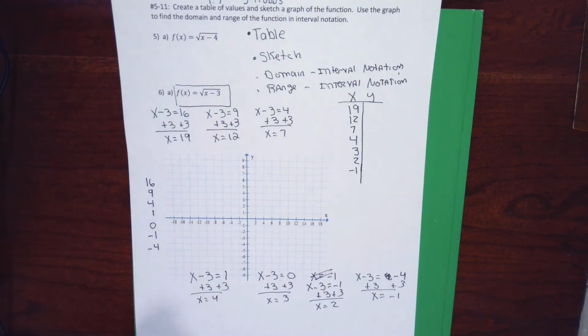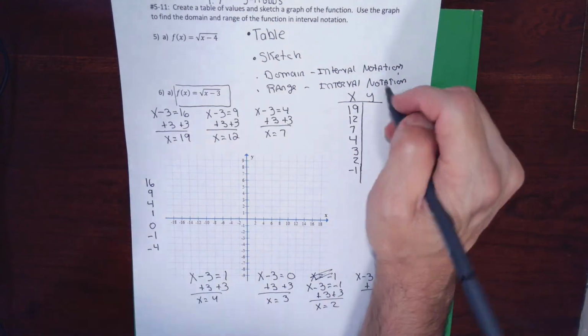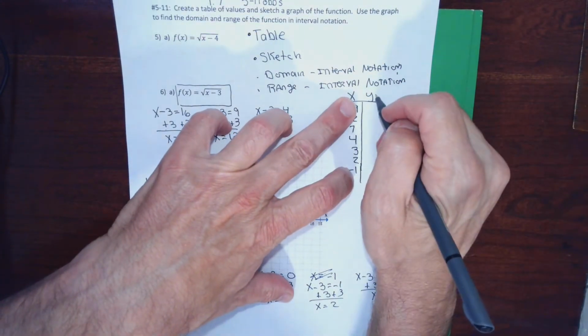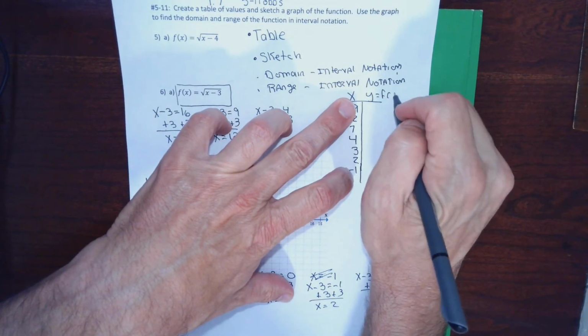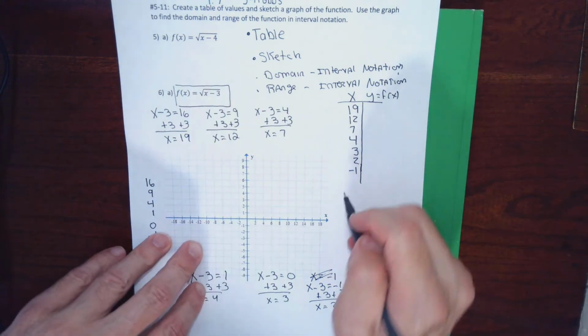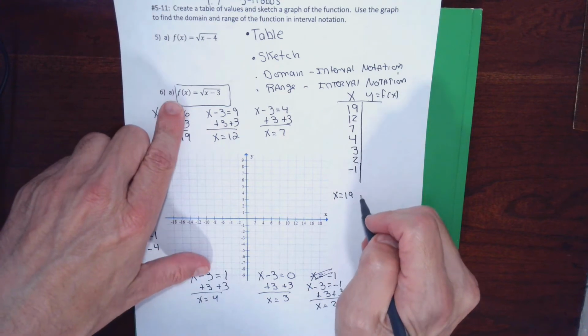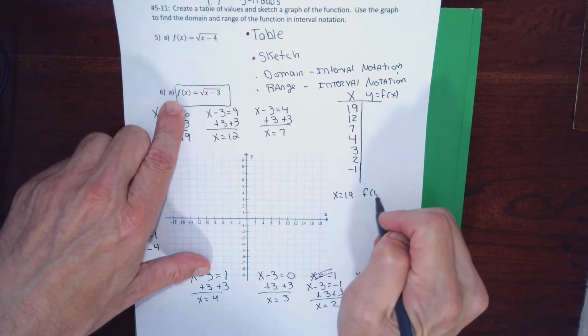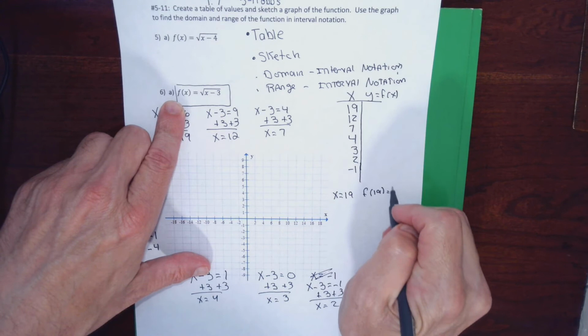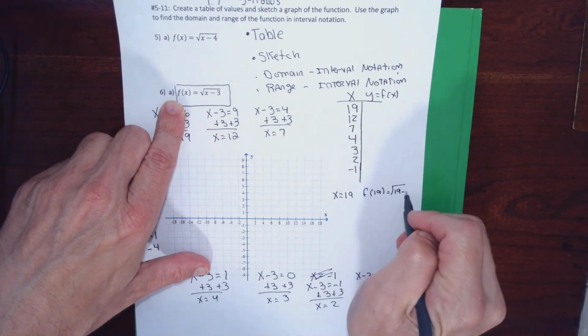Now for each x, I'm going to get a y. We could call that y f of x because the problem is written in function notation. So when x equals 19, I'm going to plug 19 into this equation and go f of 19 equals the square root of 19 minus 3.